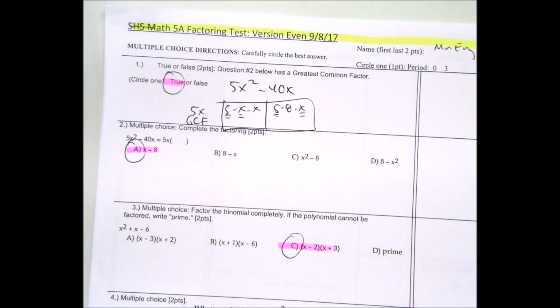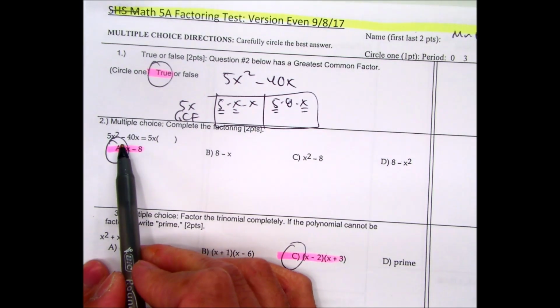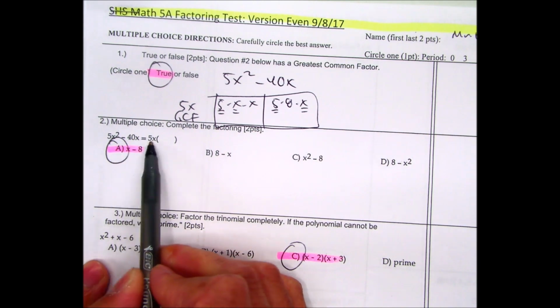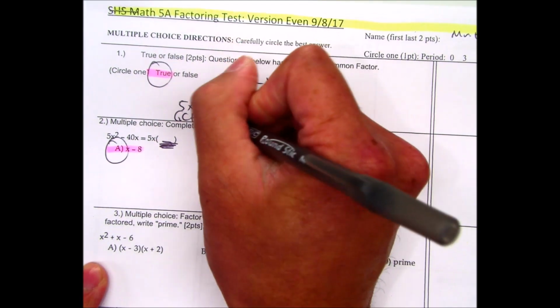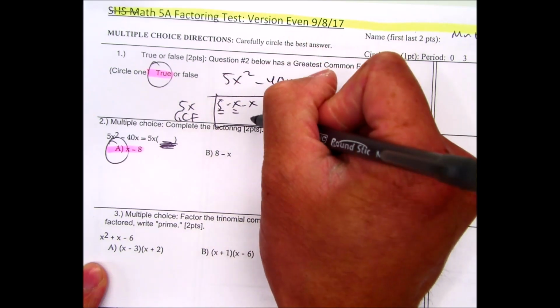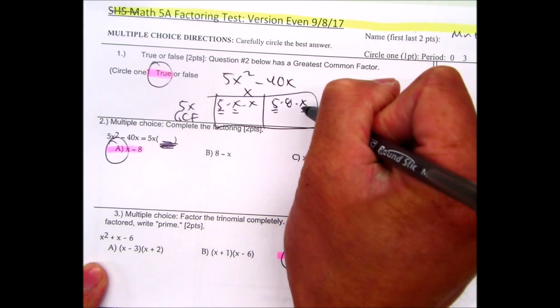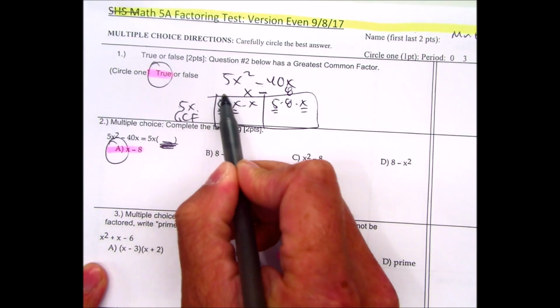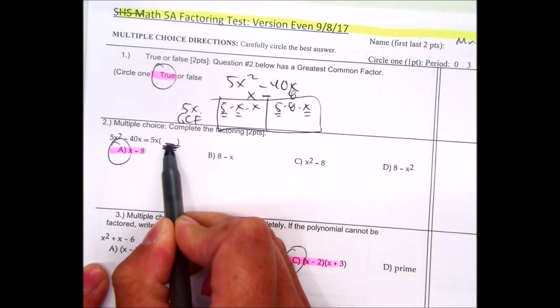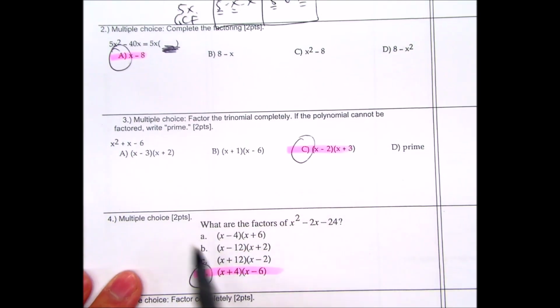Question number 2. I've started the problem. 5x squared minus 40x equals 5x times what? Well, if you look at the above problem, if I take out the 5 and the x, the only thing I didn't underline there was an x and an 8. You have the minus sign there, so 5x times quantity x minus 8. X minus 8 goes in that parentheses. That would be choice A. 2 points apiece. It's just either right or wrong, not looking for your work there.